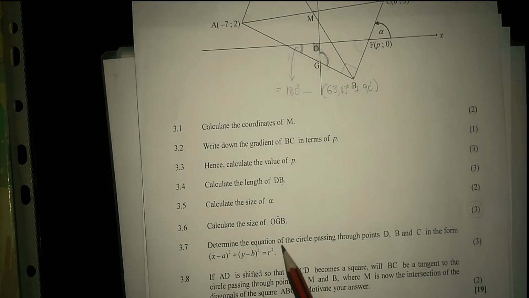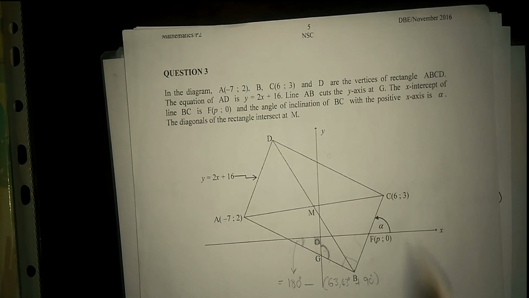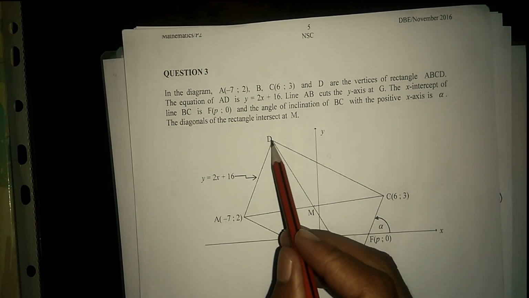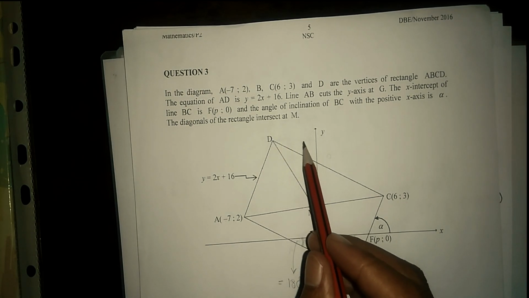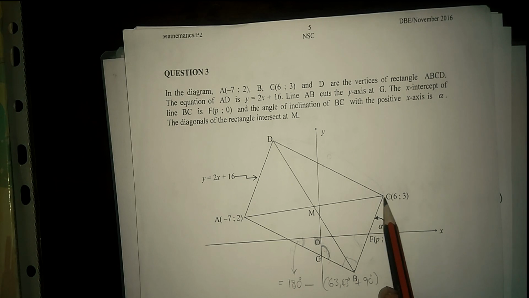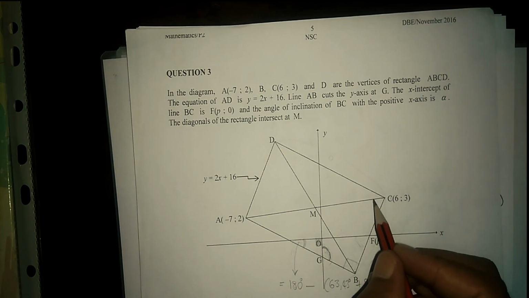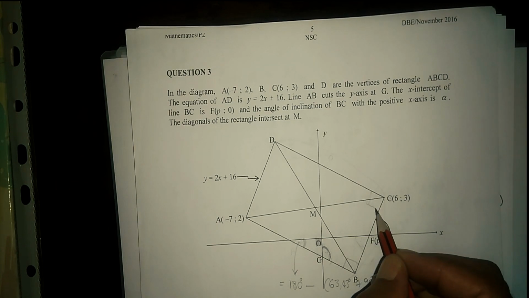3.7 Determine the equation of the circle passing through D, B and C in this form. So the circle touches D, C and B, and remember it's 90 degrees.